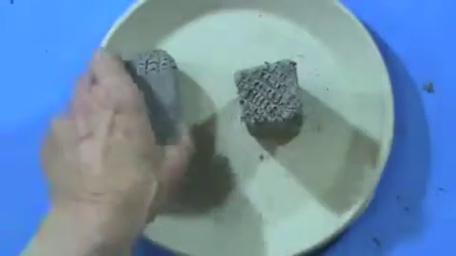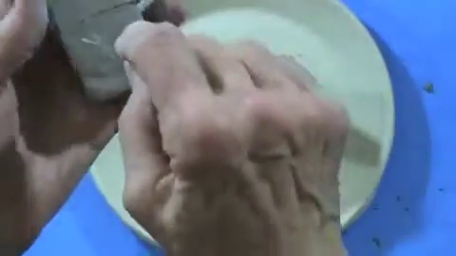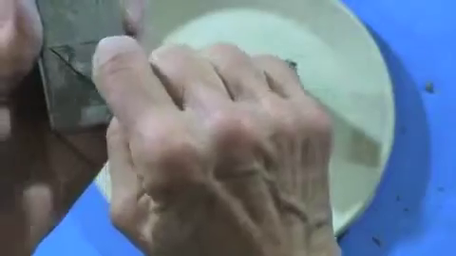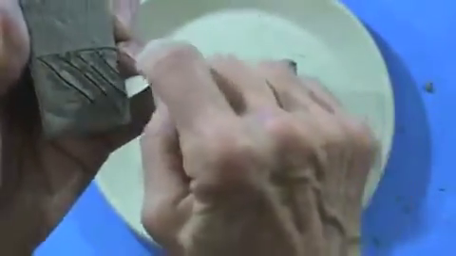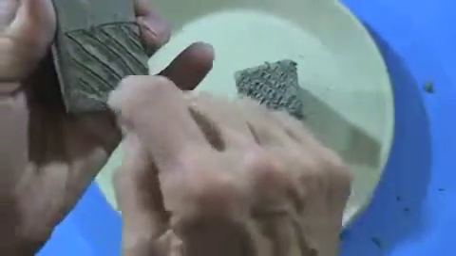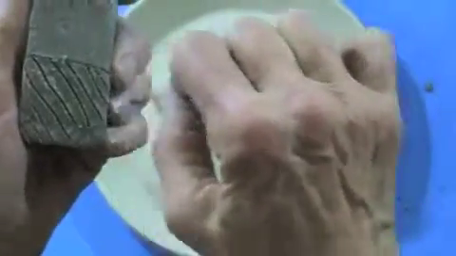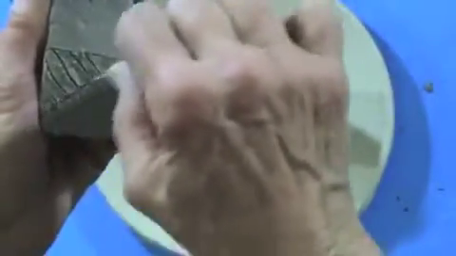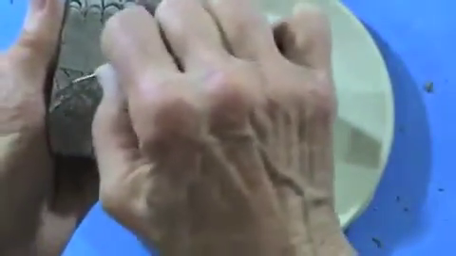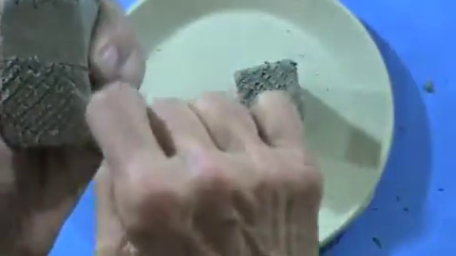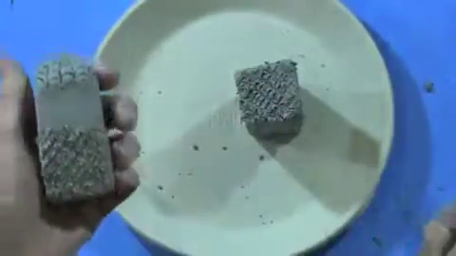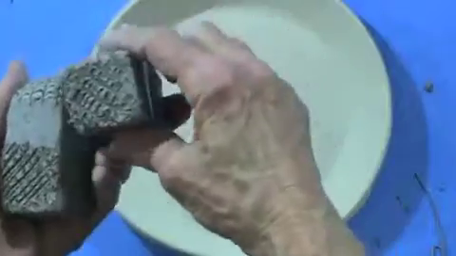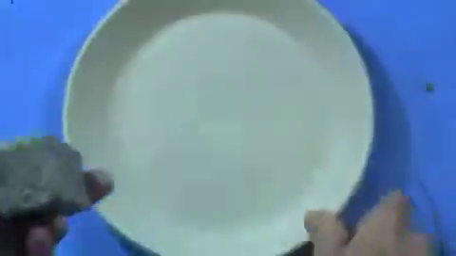And we have to do it on both sides that are going to be stuck together, because we have to fasten these together. We're going to glue them together, and I tell them we're going to make slip, which is basically it's mud, but it will stick it together. So once again, get rid of the crumbs.